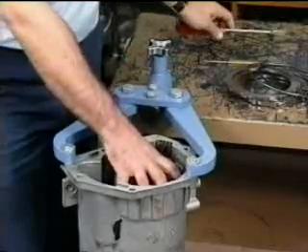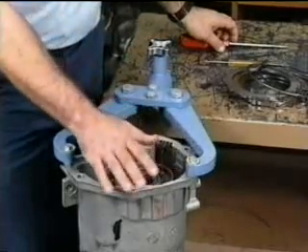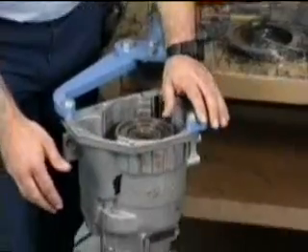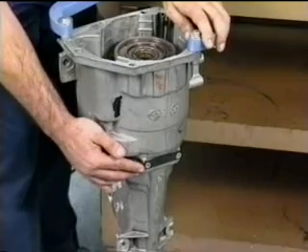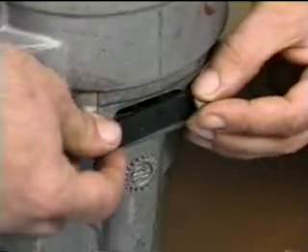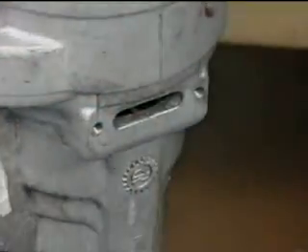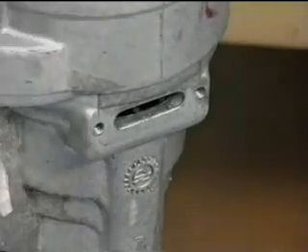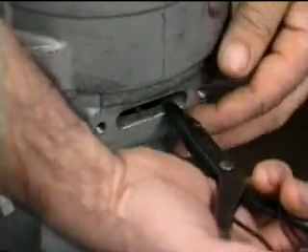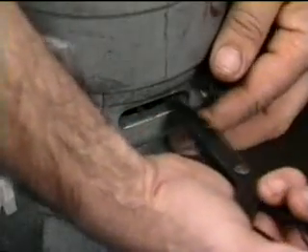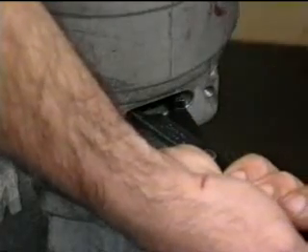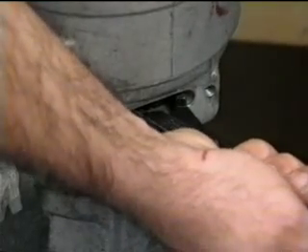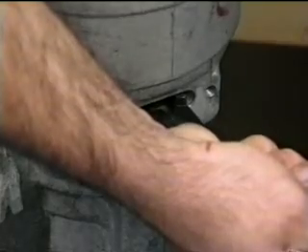Before the overdrive assembly can be removed from the extension housing, we will have to remove this plate to gain access to a retaining snap ring. Once the plate is removed, we now have access to the retaining snap ring. So we'll take our snap ring pliers and we'll spread the retaining snap ring. And once the snap ring has been expanded, we can then push up from the bottom to remove the overdrive section from the housing.